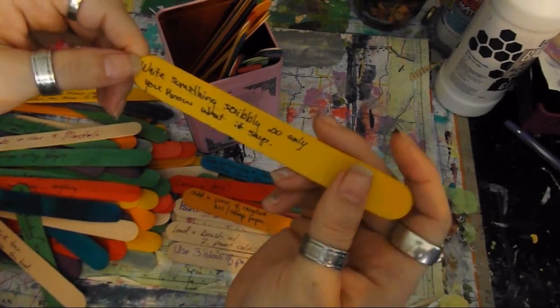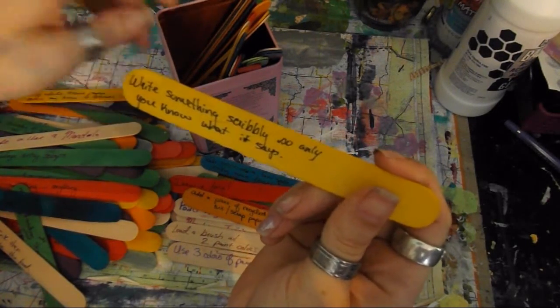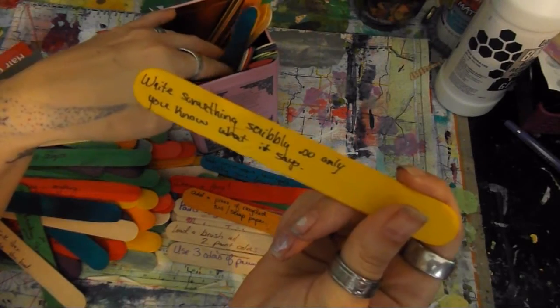It's kind of like that other one. Sorry about the noise, guys. Write something scribbly so only you know what it says.